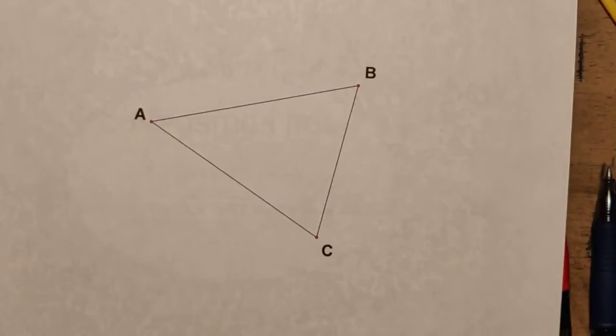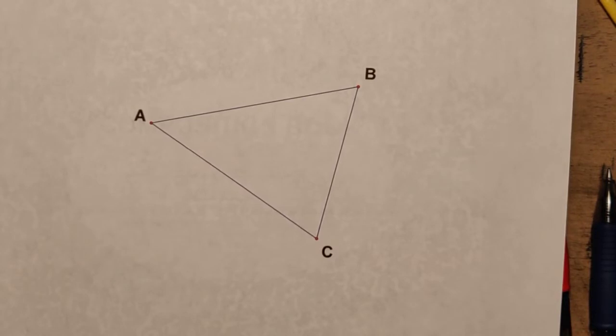All right, ladies and gentlemen, one last thing, one last go. We're now going to construct the medians. If you remember what the medians do, take a look back at the notes. A median goes from the vertex of a triangle to the midpoint of the opposite side.